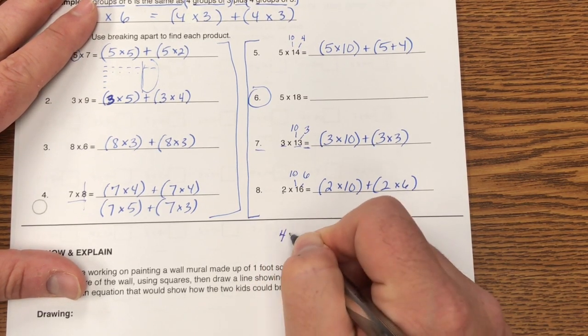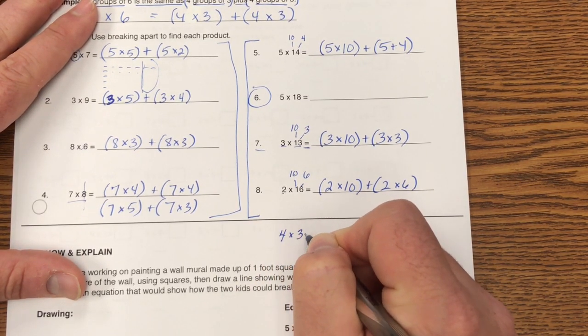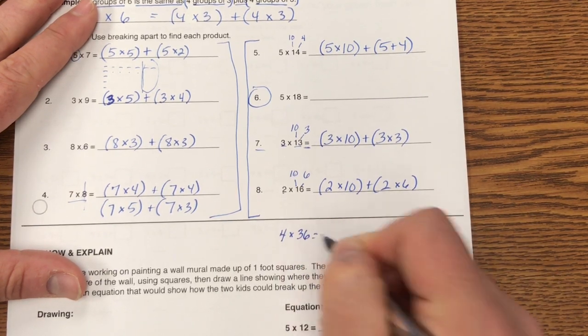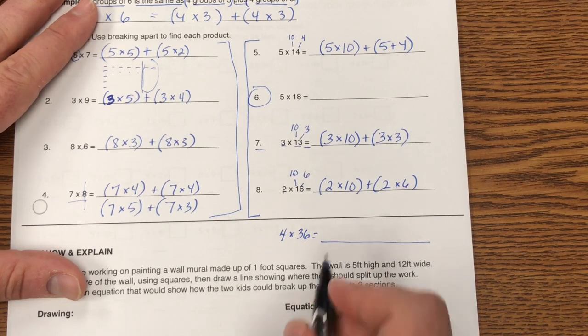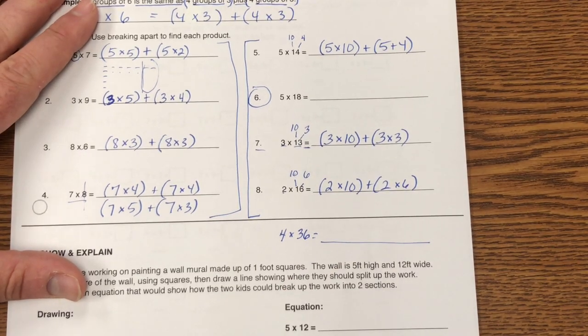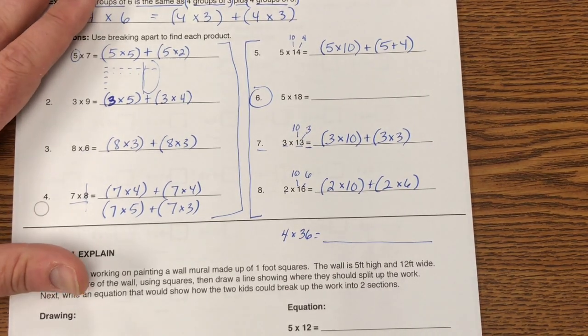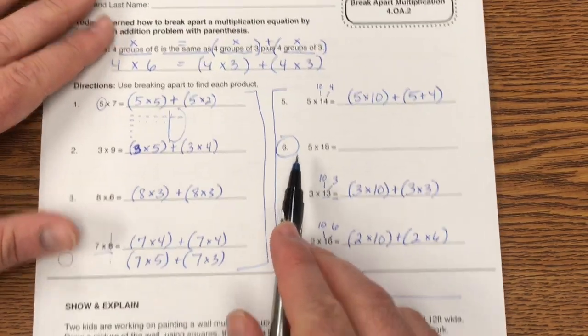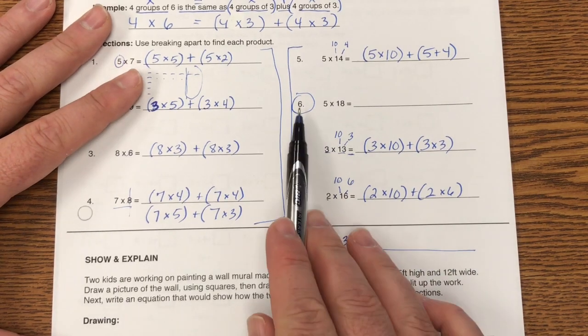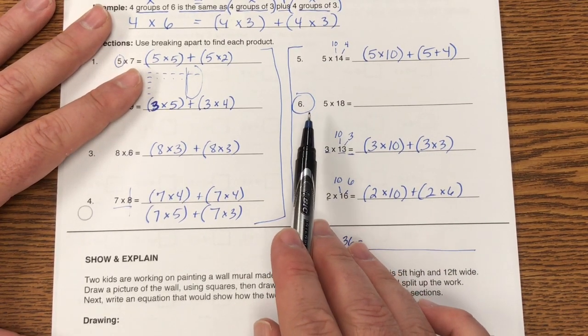Okay. So just out of curiosity, if you want to try something like this, you could do something like 4 times 36, and you could try something like that out and show me later. Okay, same concept, but that's not going to be worth a 3. It's going to be worth something different. So you could mess around with that if you want, but you don't need to. That would be optional.